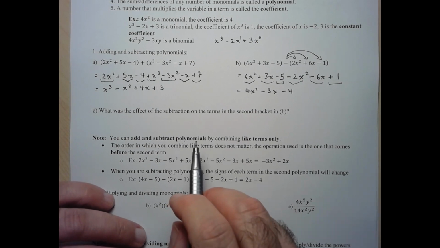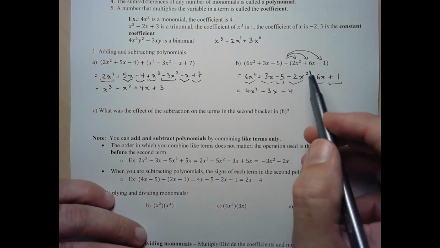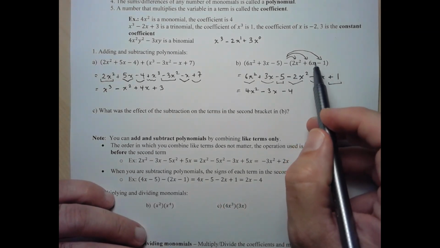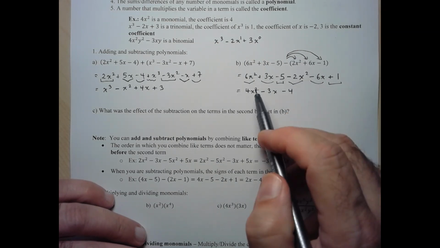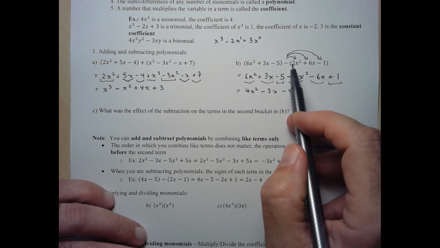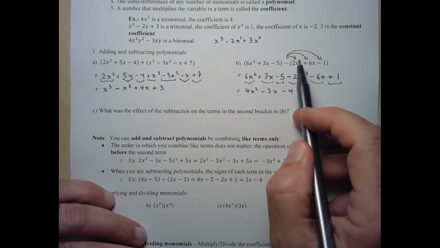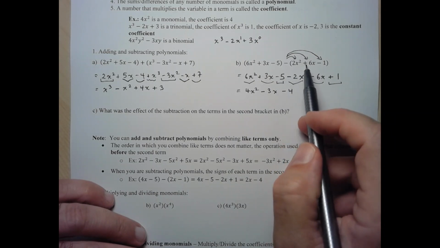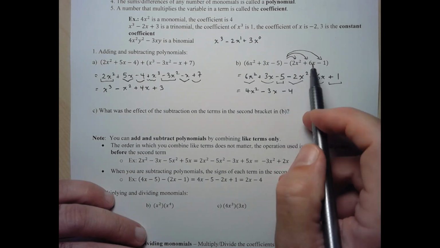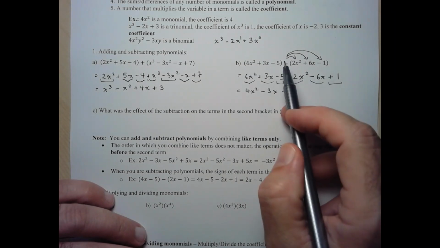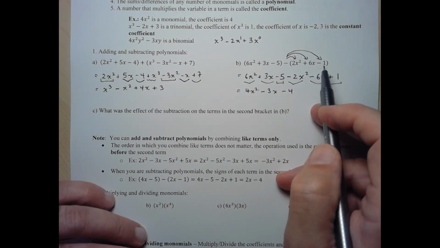All right, so now what we want to do is see if we can come up with a general rule. Well, regardless of what was in this bracket, I would be subtracting each term. So we realize that this plus 2x squared, when I'm subtracting it, becomes minus 2x squared. Here, this plus 6x, when I'm subtracting it, becomes minus 6x. And here, this minus 1, when I subtract that negative number, becomes plus 1.